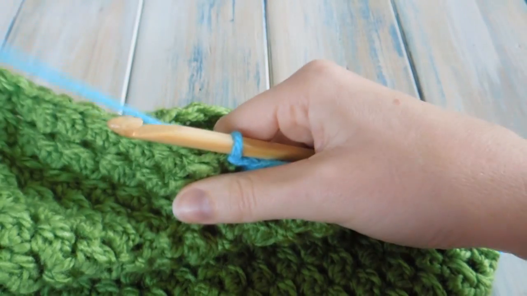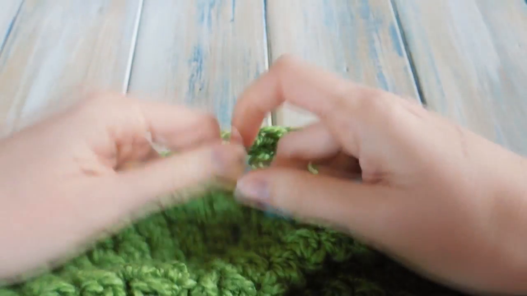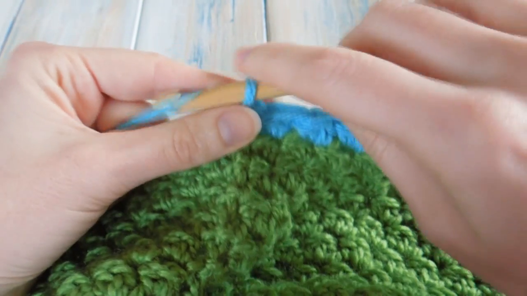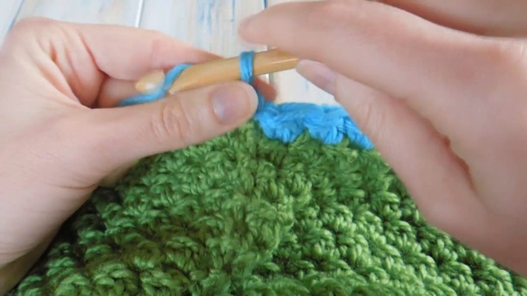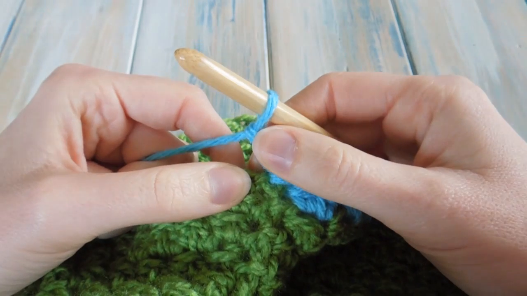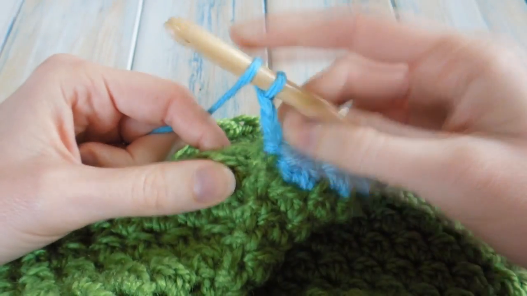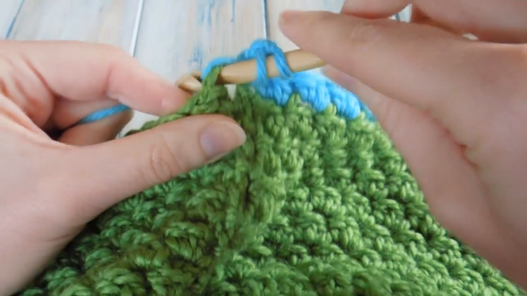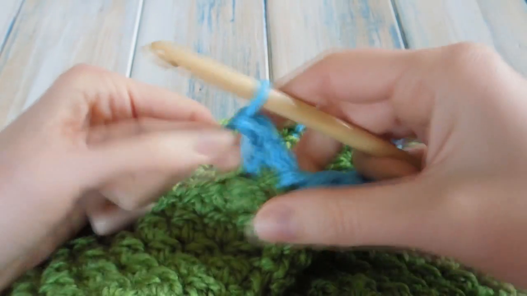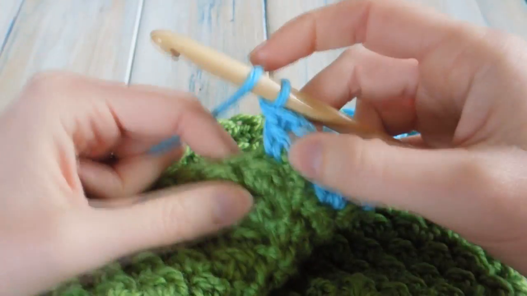So what we're going to do now is move on to round 17, and this is just for finishing up the edge to get the sort of ribbing on the edge. So we're going to chain 2 like we have been before. So I've just slip stitched to join the round in the top of our chain 2. Then we're going to chain 2 and do 1 double crochet in the next stitch. So I'm going to do a double crochet this time, like so.